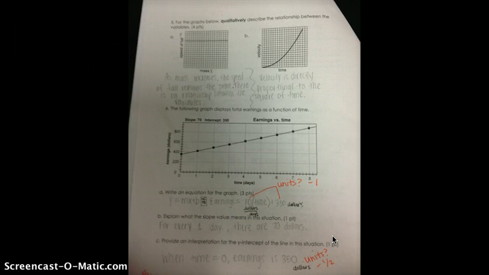They're asked to write an equation for the graph. I did have a lot of students that just wrote y equals mx plus b, but I really want them to get the full 3 points. I want them to plug in what is y, what is x, and then plug in slope, 70 for slope, with units, which is y units over x units, plus b, which is 350 with y units.